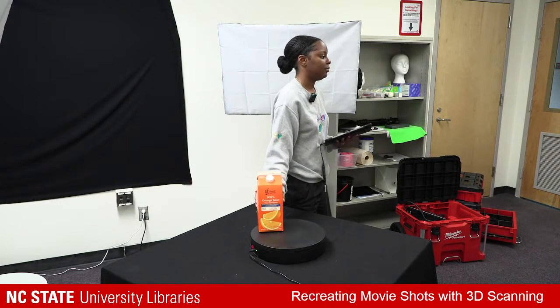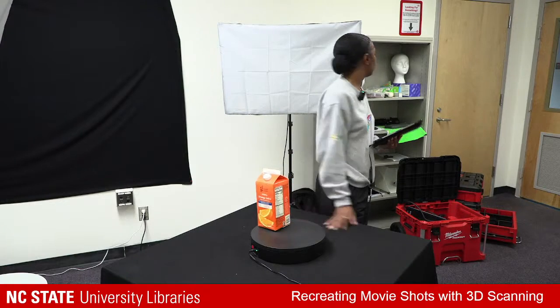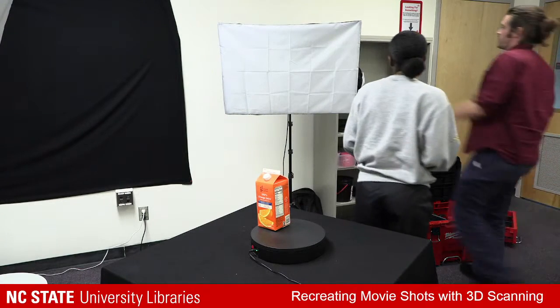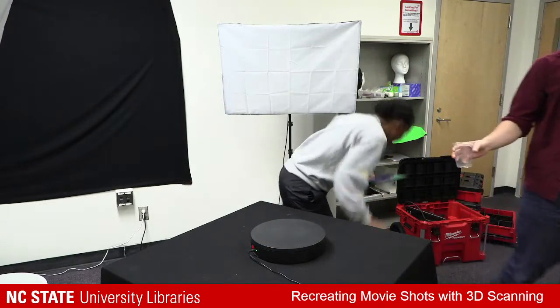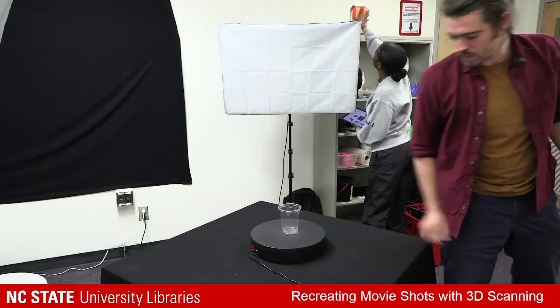There's a cup in that scene as well. Do you want to try scanning this cup while I start the Blender process? I don't really know how useful this will be since I don't think the transparency comes through in the scan.